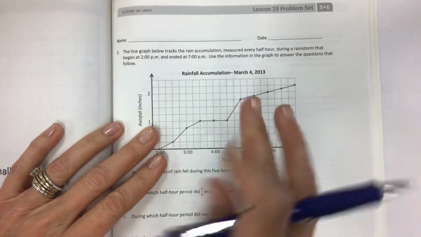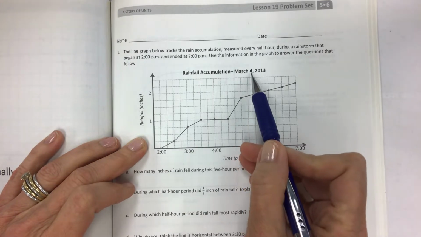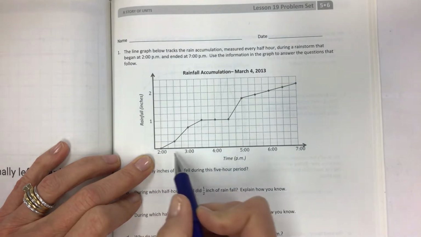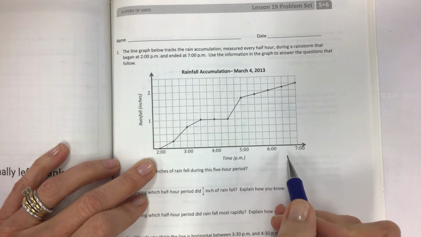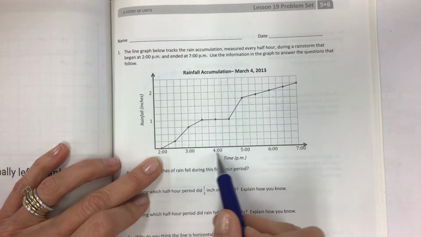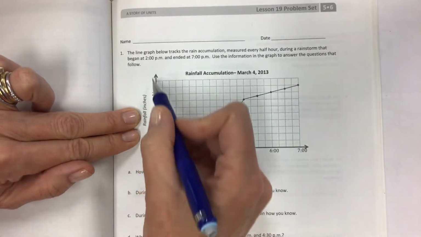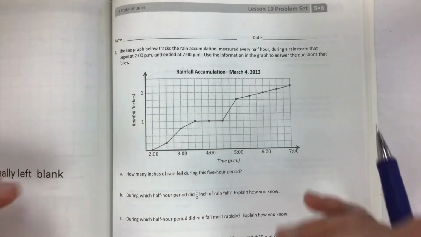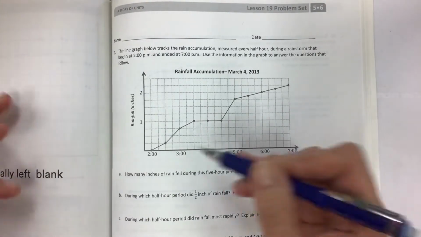Anyway, so let's take a look at this rainfall accumulation chart from this particular date, March 4th, 2013. And you have to look, what are we counting by? So this x-axis is showing us time. Okay, it's showing us time is passing. Typically, if you have time, it's going to go on the bottom because time is always marching forward. Now, what you're comparing it to here, rainfall in inches, that would increase generally because rain can only fall and accumulate. We're not counting evaporation, so nothing's going to go down. It's only going to go up.